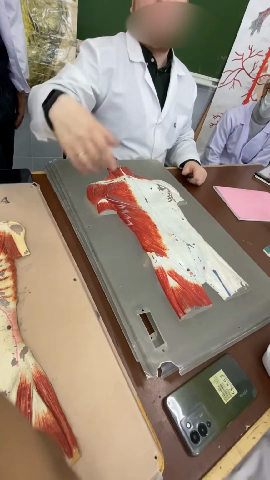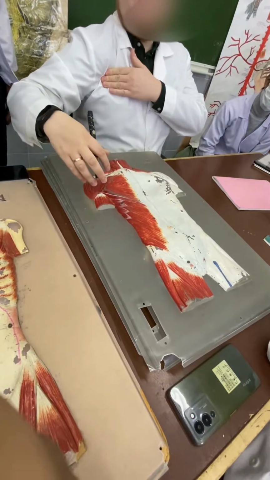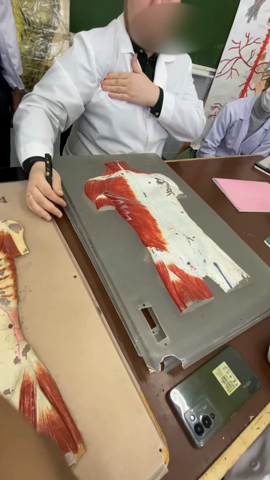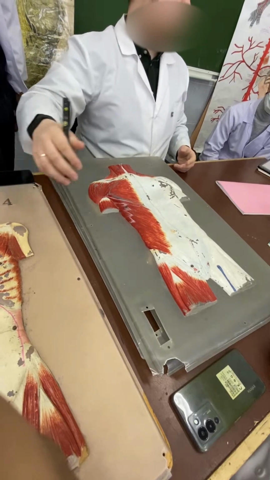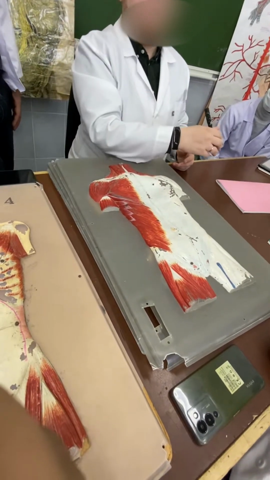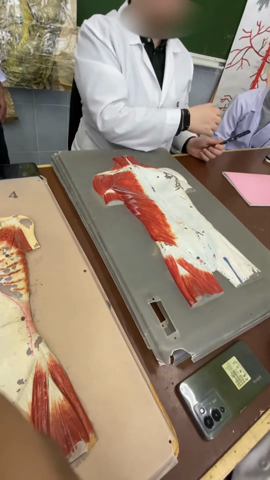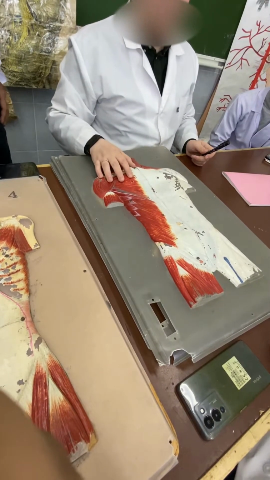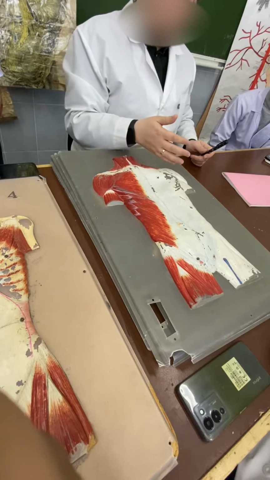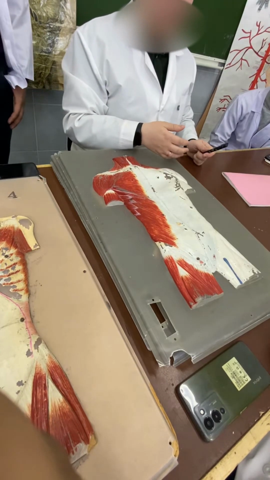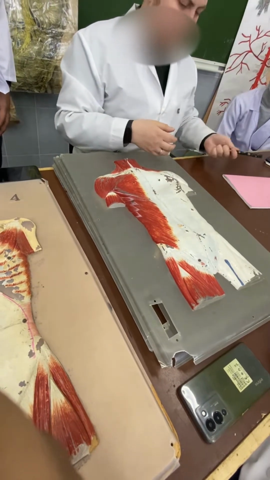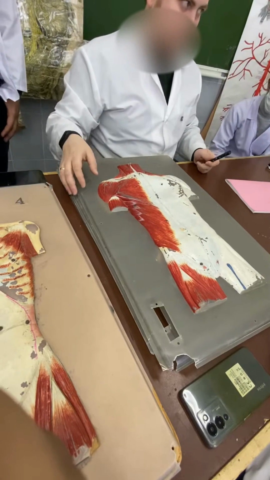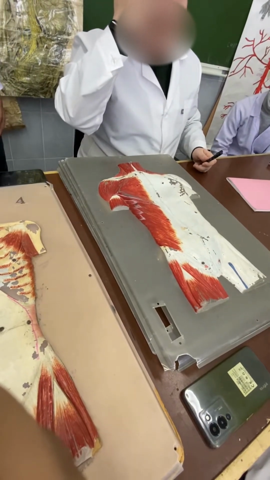Pectoralis major muscle also forms the anterior wall of the axillary cavity, of the axilla, and it also helps with adduction of the arm and its medial rotation. Adduction is closer to the midline. Abduction is away from the midline.